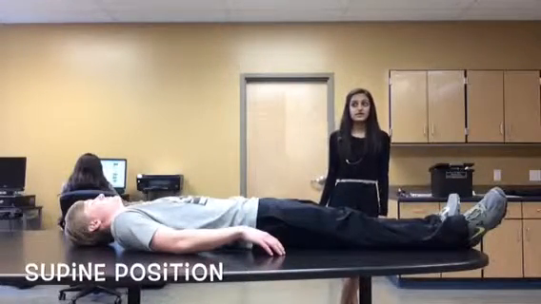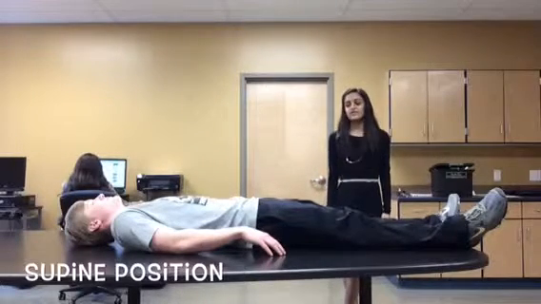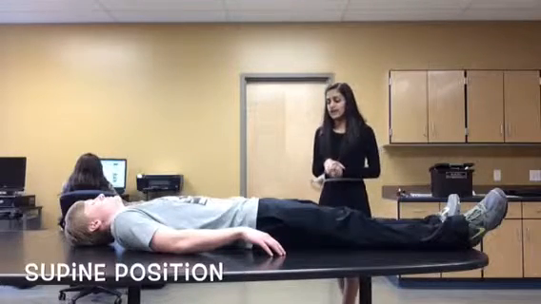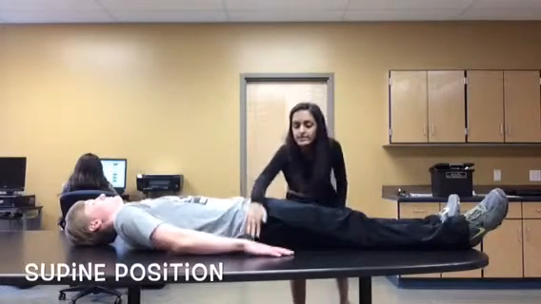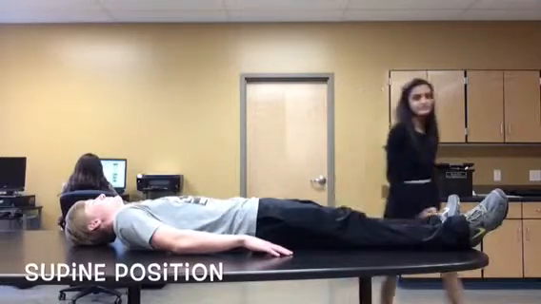It is used for examination or treatment of the front or anterior part of the body. As you can see, our patient lies flat on his back, as shown here. The arms are flat at the side of the body, make sure they're flat, and a draping pillow can be used in this type of examination.